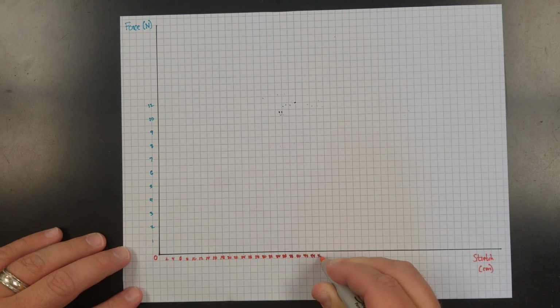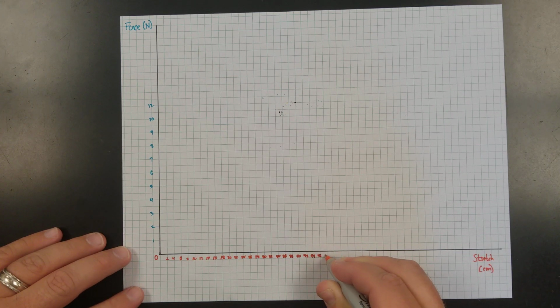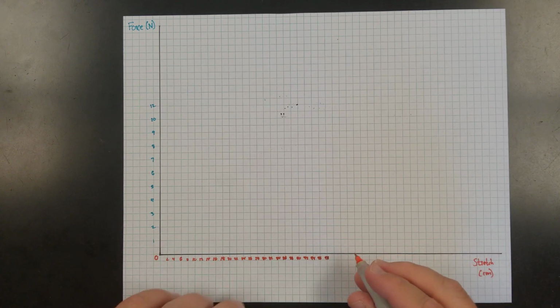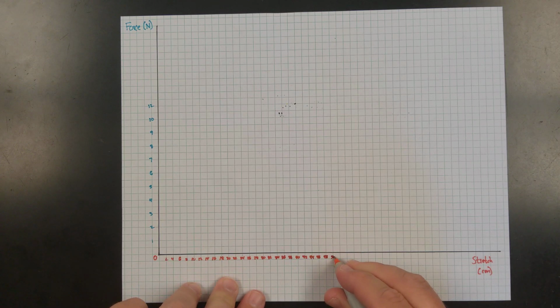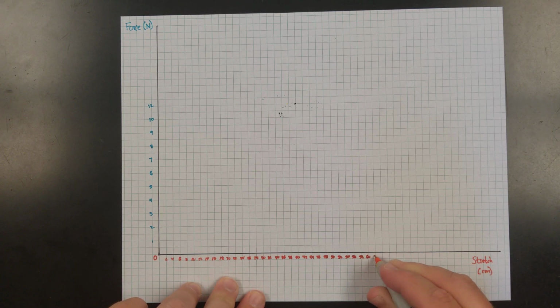And by the way, it is not necessary to label every single line like I am doing right now. In fact, it would probably be better if you labeled every other one or just the tens or whatever. I'm just doing my best to be as clear as possible and not make any mistakes.